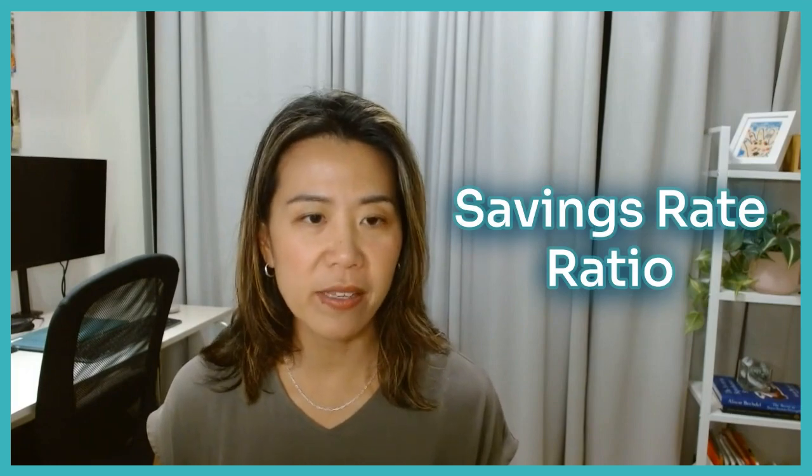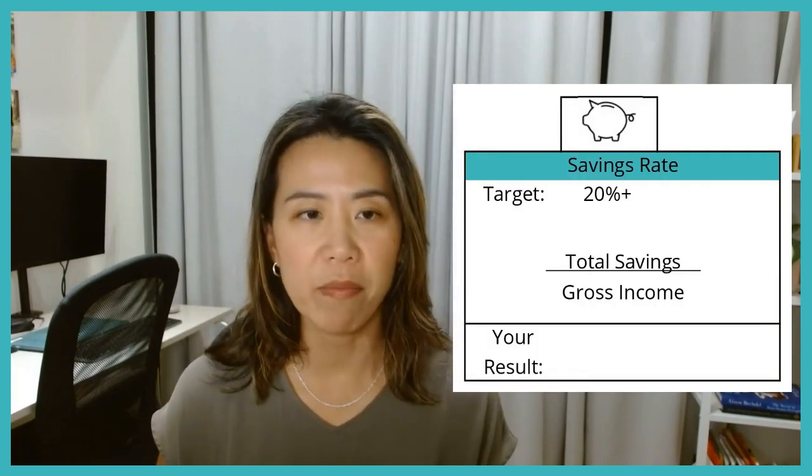So the first ratio is the savings rate, and that is defined as your total savings divided by your gross income. So what counts as savings? Savings includes your contributions to your employer retirement plans like a 401k or 403b or 457. It includes contributions to your savings and personal investment accounts. If you receive employer stock, for example, RSUs that are vested and they're just sitting there, that can be considered part of your savings too. The amount that is vesting each year.